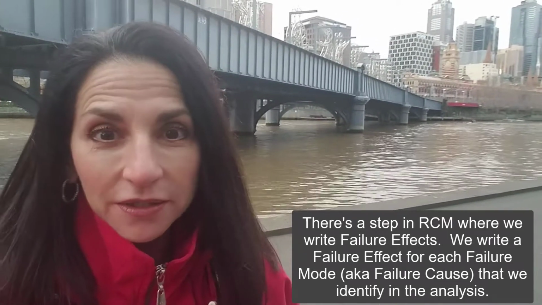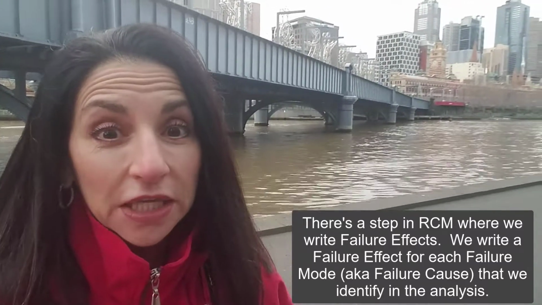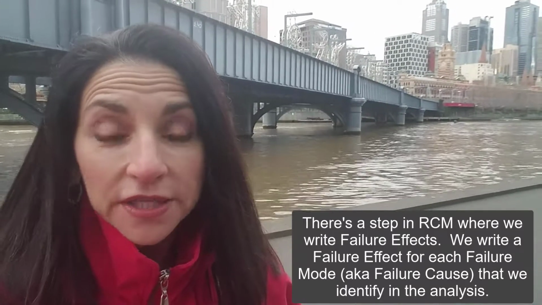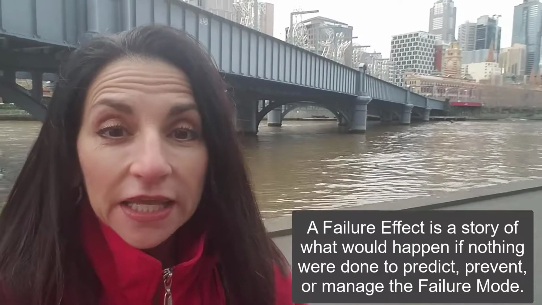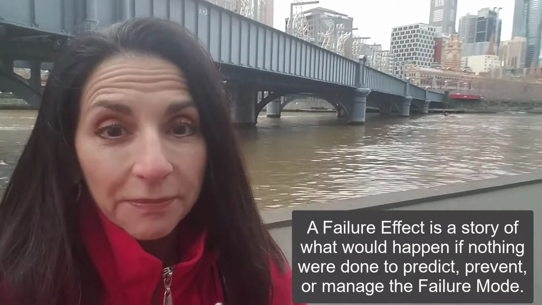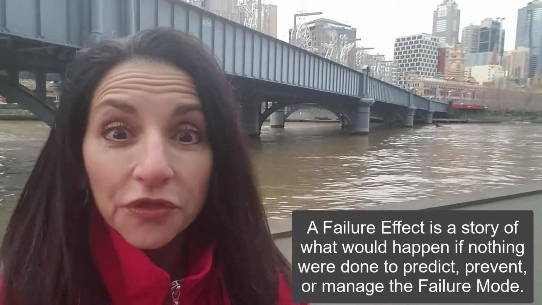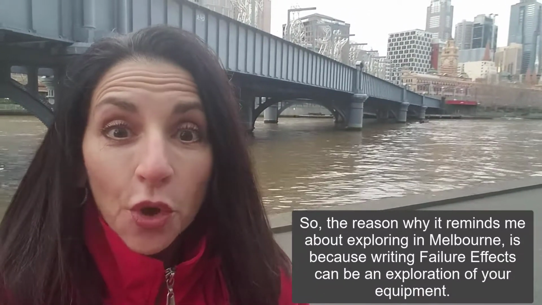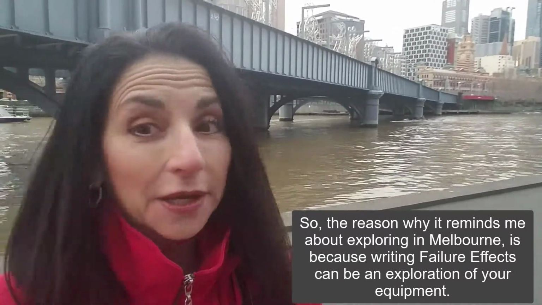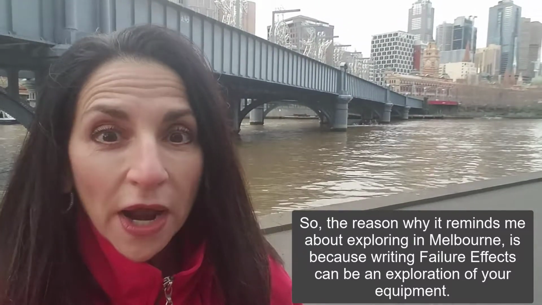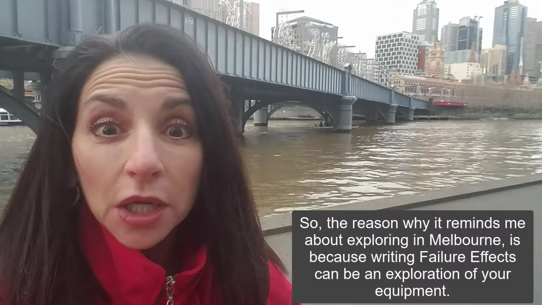There's a step in RCM where we write failure effects. We write a failure effect for each failure mode or failure cause that we identify in the analysis. Now, a failure effect is a story of what would happen if nothing were done to predict or prevent or manage the failure mode. So the reason why it reminds me about exploring in Melbourne is because writing failure effects can be an exploration of your equipment.